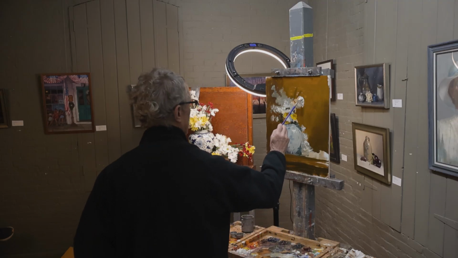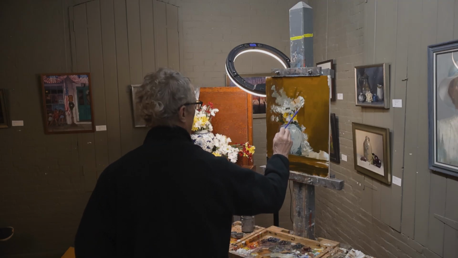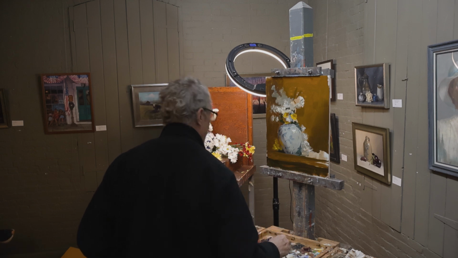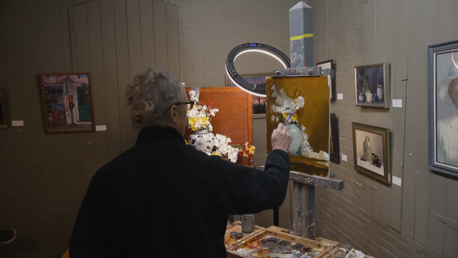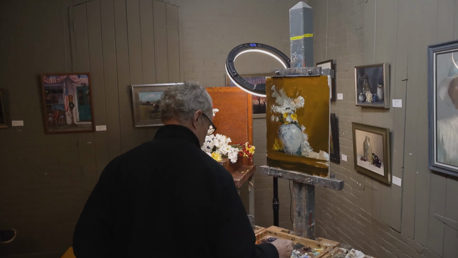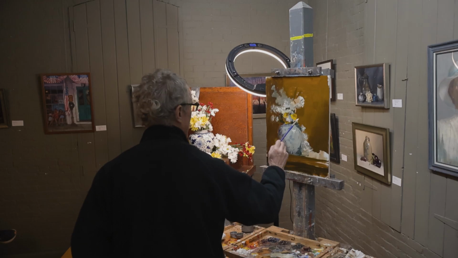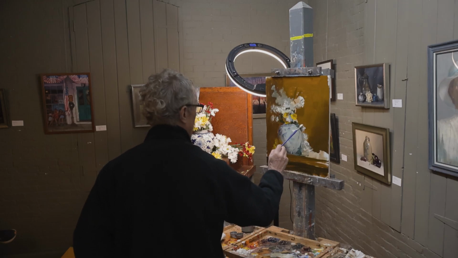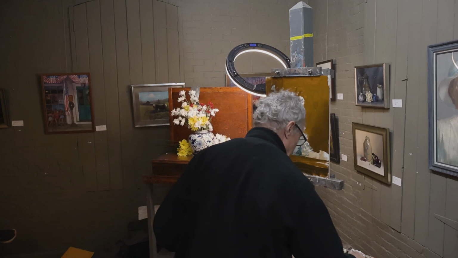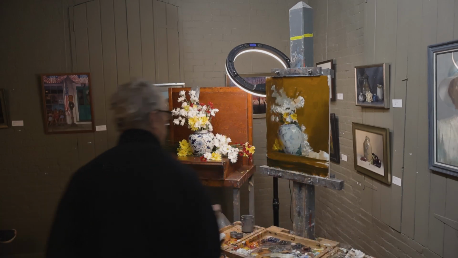And then, let's see what's happening here. I want to get the yellow flowers to play their part. I've got to do that pretty soon. Yellow, I think I had a yellow brush.